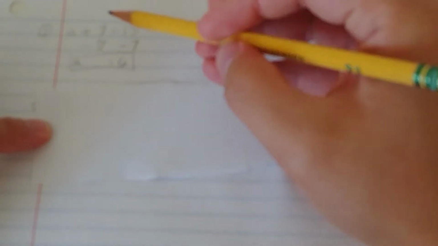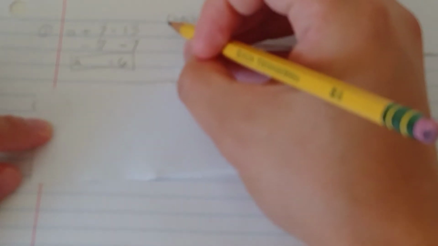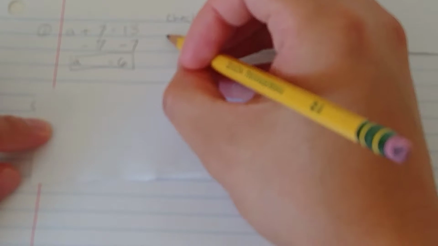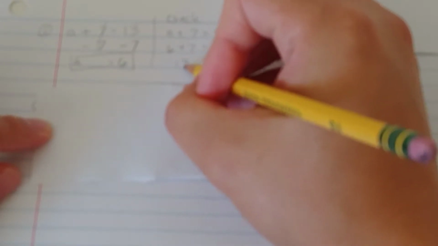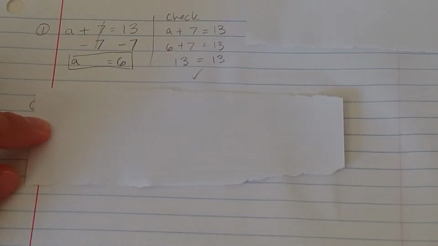Now, what we can do to check that is plug that 6 back into the original problem. All right, so I'm going to put check here. And instead of a, I'm going to replace that a with a 6. And let's see what happens. So 6 plus 7. All right, so 6 plus 7 is 13 equals 13. Yay. That works out. Good. All right. So that is the first one.